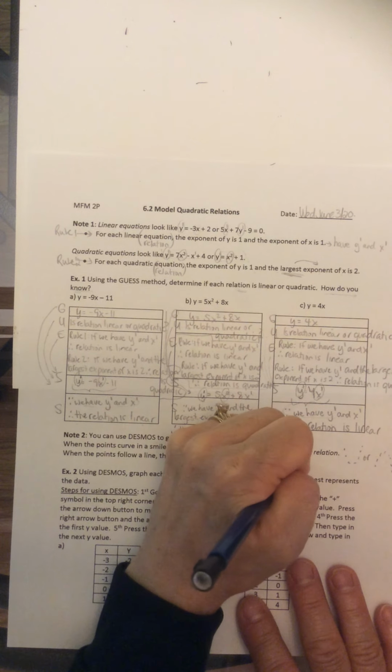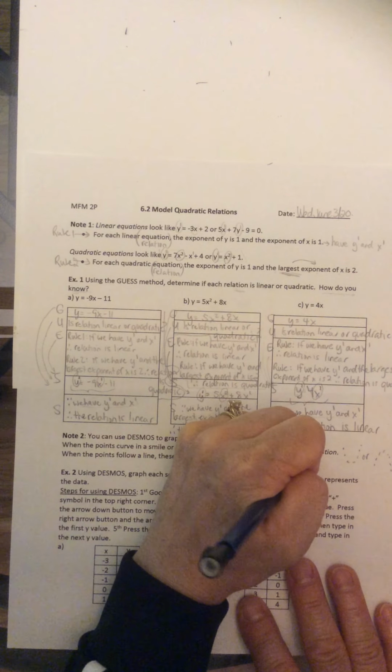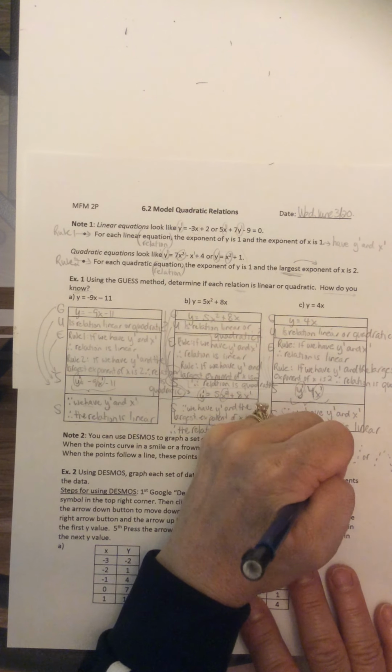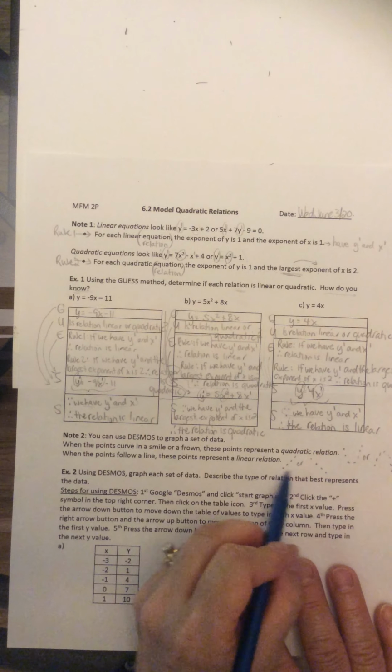When the points follow a line, these points represent a linear relation. So they could go like this, or they could go like this. These two examples would tell you that you have a linear relation. We're going to read through the example and then we're going to talk about Desmos. So example 2: using Desmos, graph each set of data. The data is here in your table. Describe the type of relation that best represents the data. So, steps using Desmos. We're going to go over here.